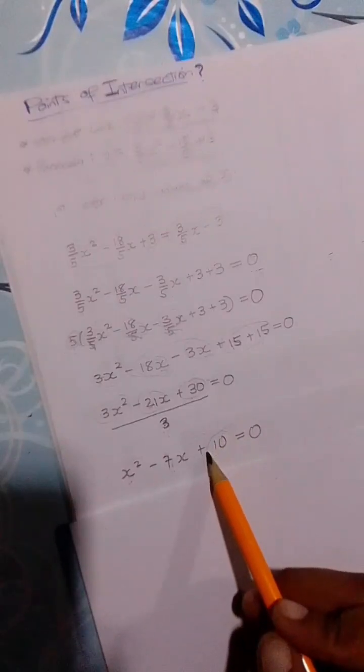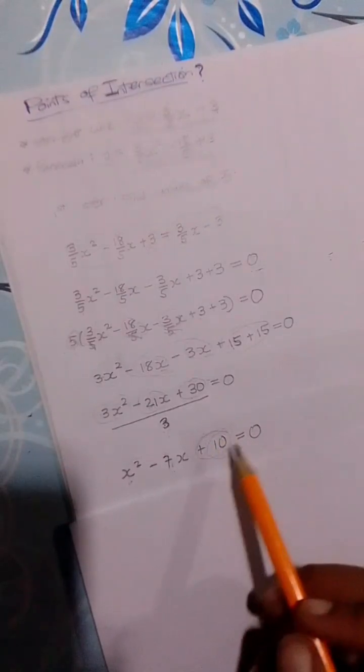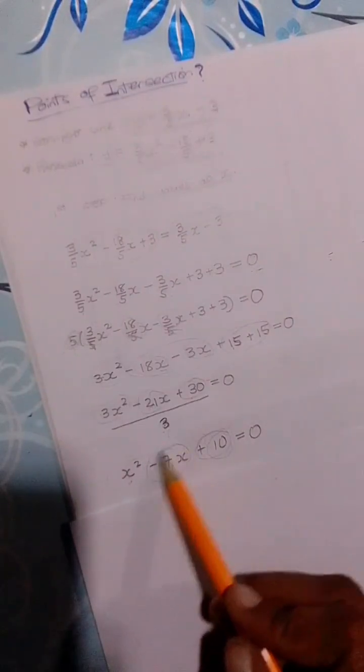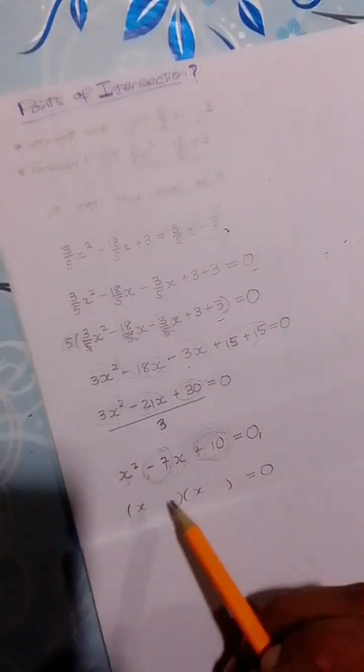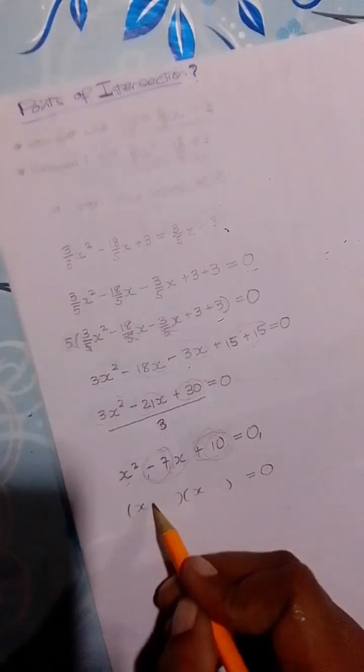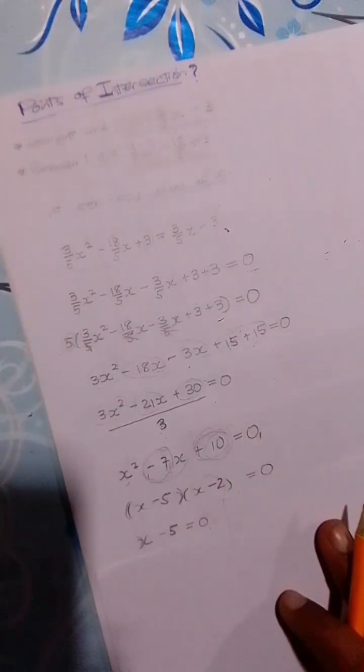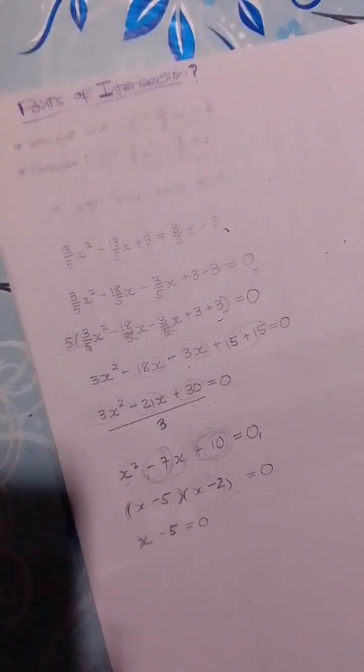Let's find what two numbers when we multiply will give us positive 10, and when we add will give us negative 7. It should be negative 2 and negative 5: multiplied they give 10, and added they give negative 7.